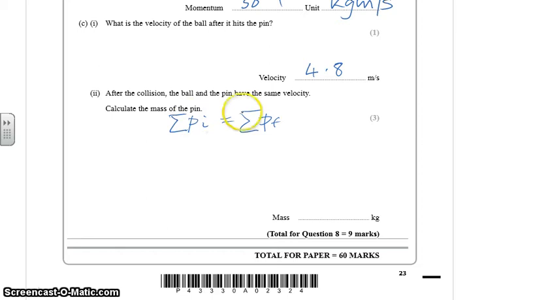So let's think about before the collision first of all. We've got the momentum of the ball, which is the mass of the ball times the initial velocity of the ball. And also we've got the mass of the pin times the initial velocity of the pin. You might already have realised that the pin was stationary to begin with, so because the initial velocity of the pin is 0, this term just disappears and we can get rid of it.